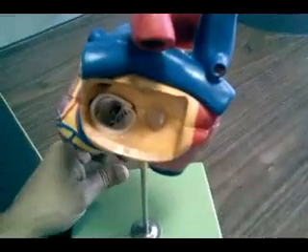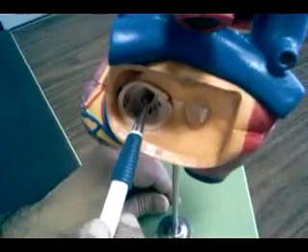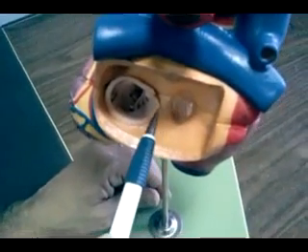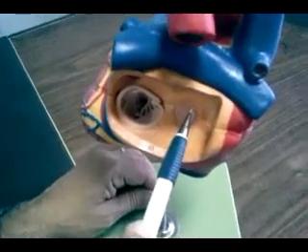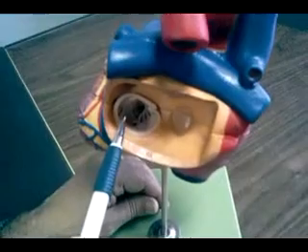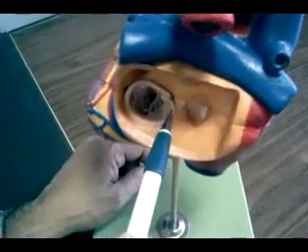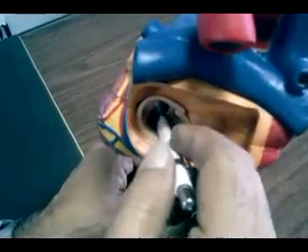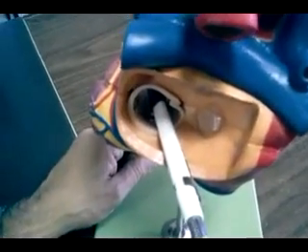Now this is the cavity of the left atrium, and the left atrium receives oxygenated blood from the lungs through the superior and the inferior, right and left pulmonary veins. Then the left atrium ejects blood into the left ventricle through the mitral bicuspid valve.